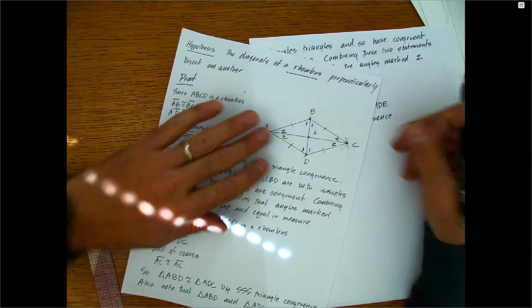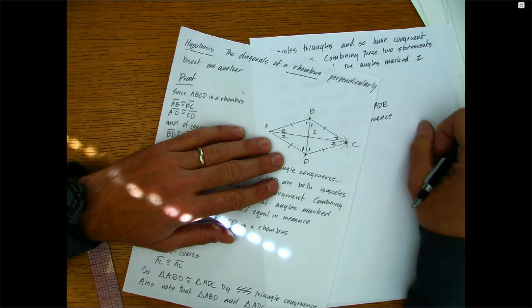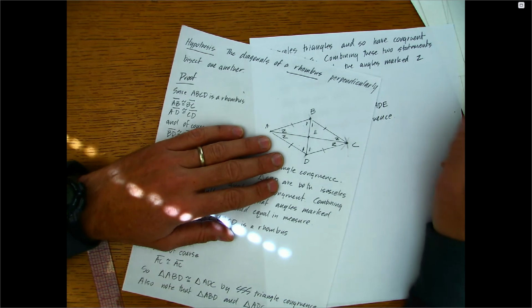And so now we know that all 4 of these triangles, 1, 2, 3, 4, are congruent, so their corresponding parts have to be congruent. We get that for free once the triangles are congruent.